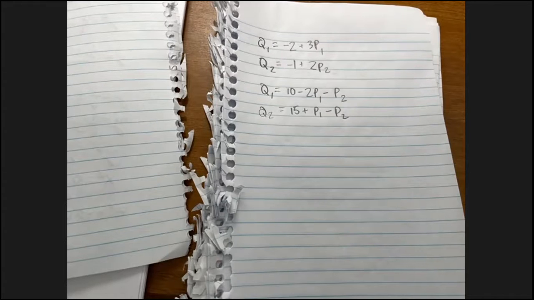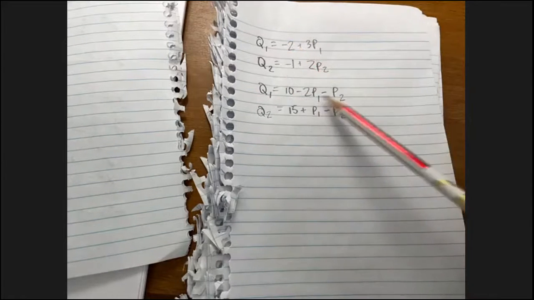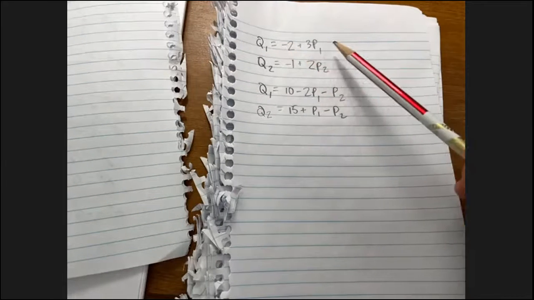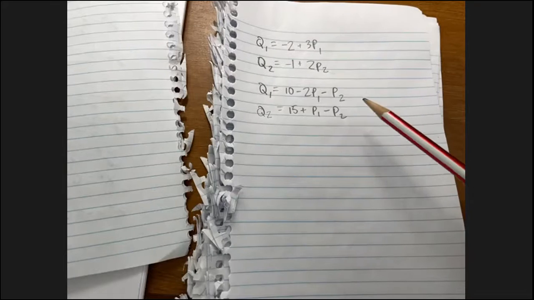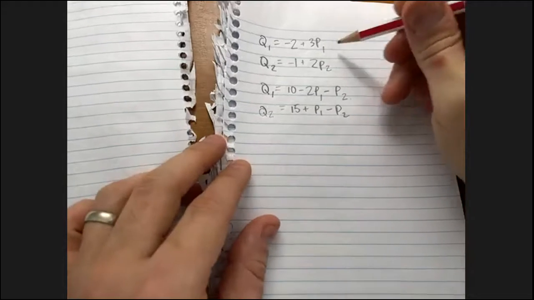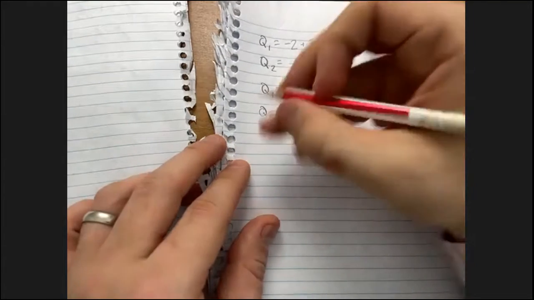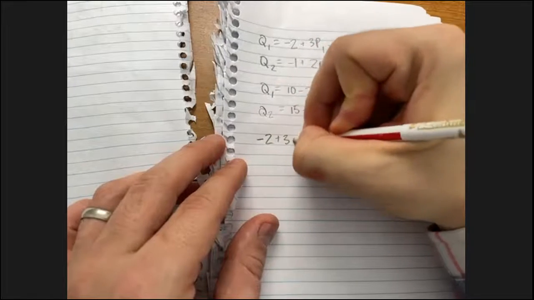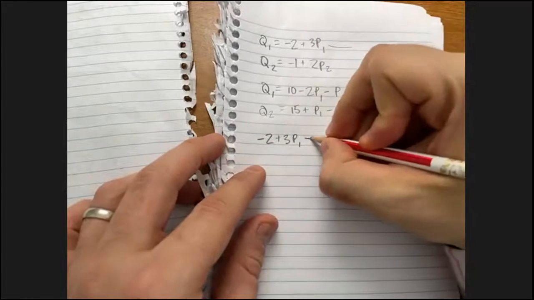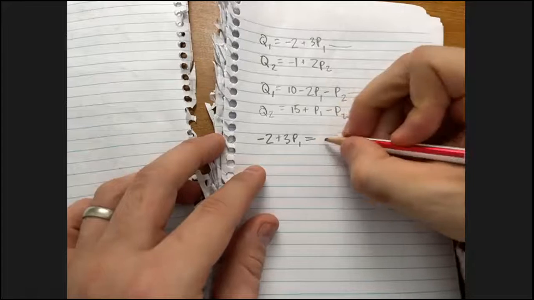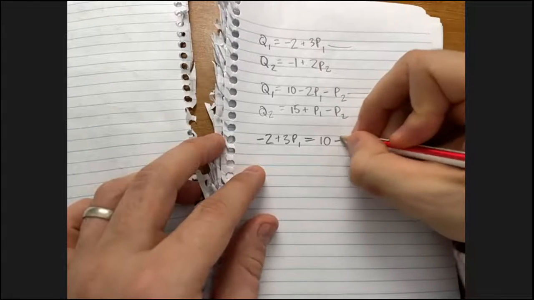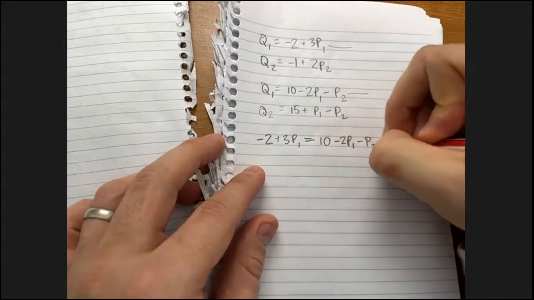I can see right off the bat how to eliminate Q1. Just plug this into there or this into there. You're basically setting the right-hand sides of these two equations equal to each other, and that will eliminate Q1, right? Okay, so let's do that. I'm going to write it as a new equation. This one and this one written together down here. I get -2 plus 3P1. This is all stuff I would do on the whiteboard if we had a whiteboard. We were in the same room together. 10 minus 2P1 minus P2.